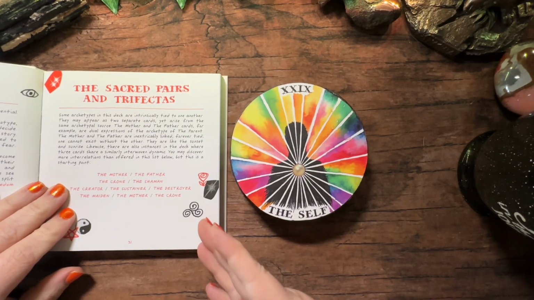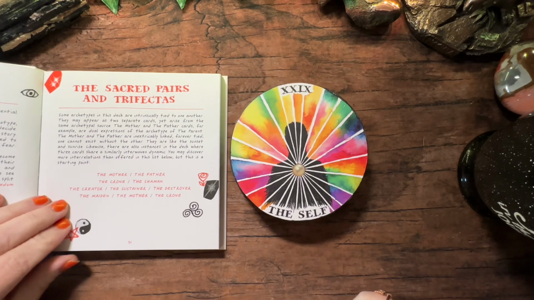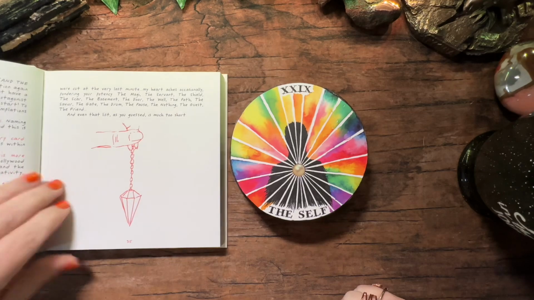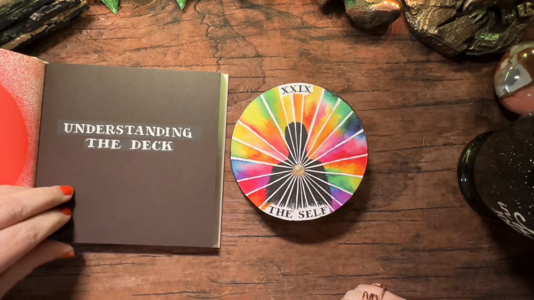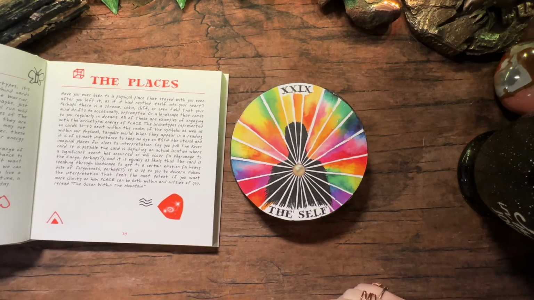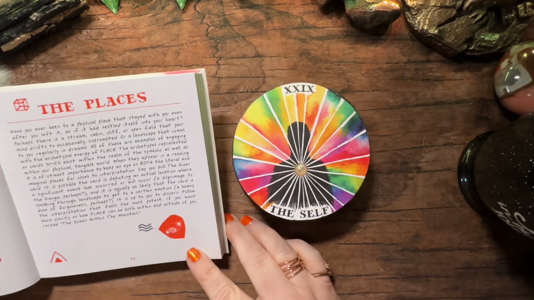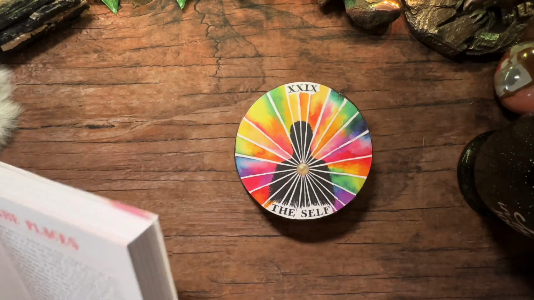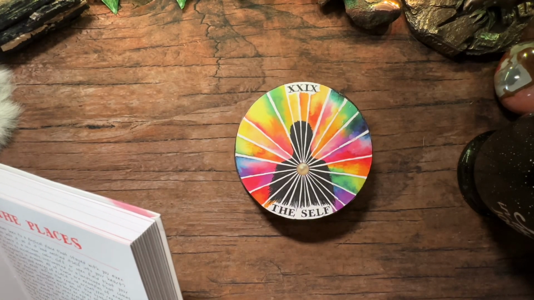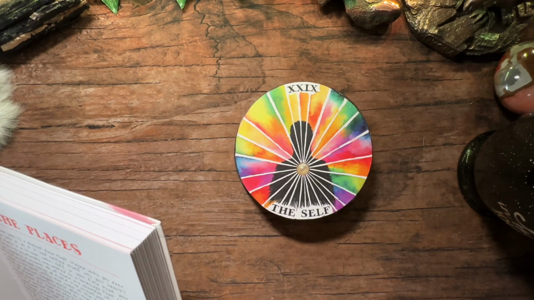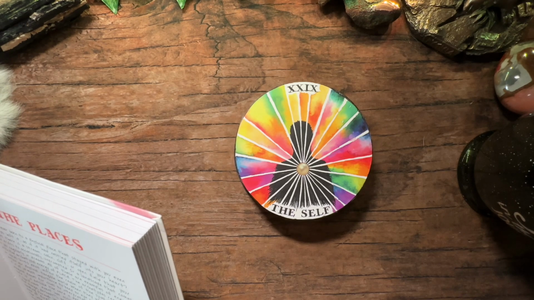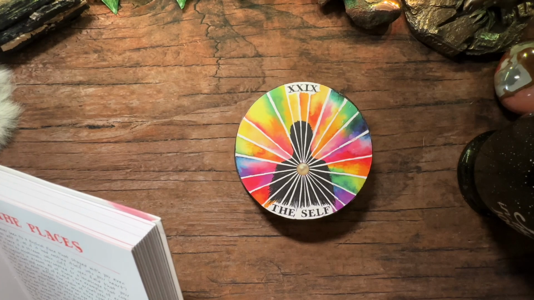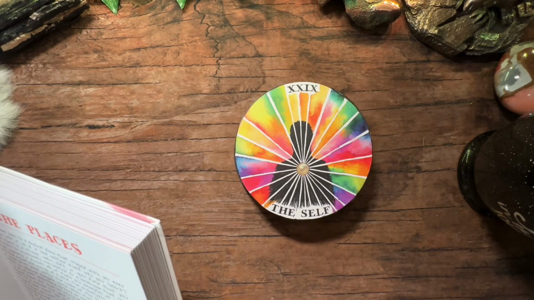I mean, I haven't read this recently. I read this like several years ago. Let me see. So understanding the deck. Okay. So the selves, let me get my glasses. So the selves, it says, even if you are totally new to the idea of archetypes, it's likely that you've come across a handful of the concepts behind cards 1 through 30. A yoga teacher might prompt you to embody the warrior. Beyonce might stir in you a feeling of the queen.